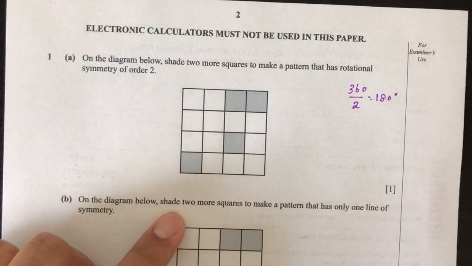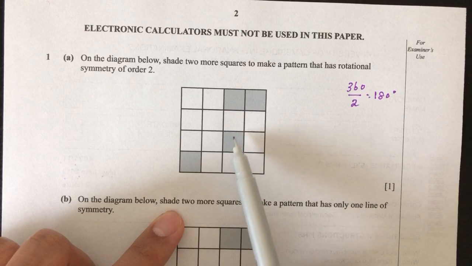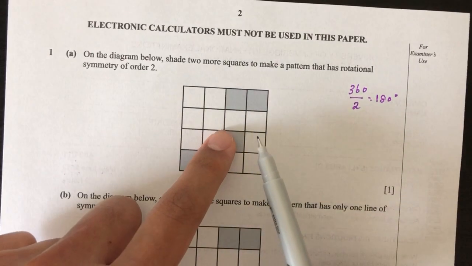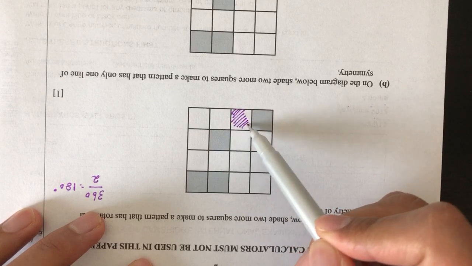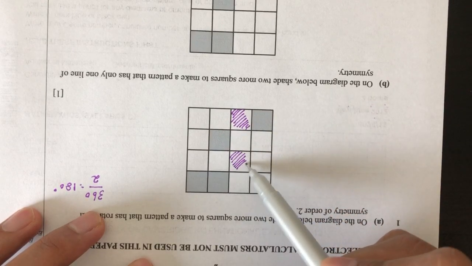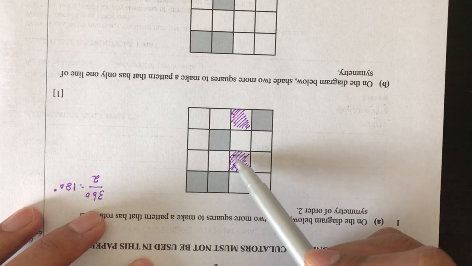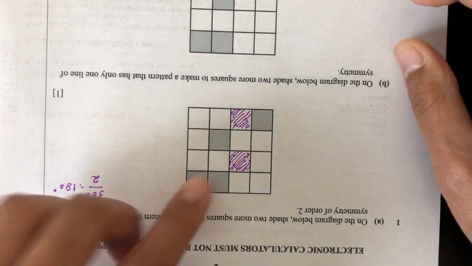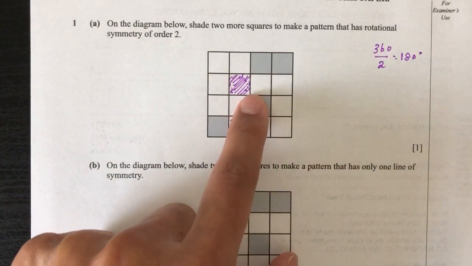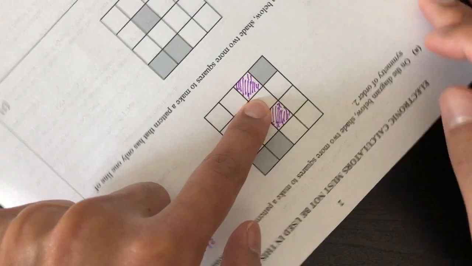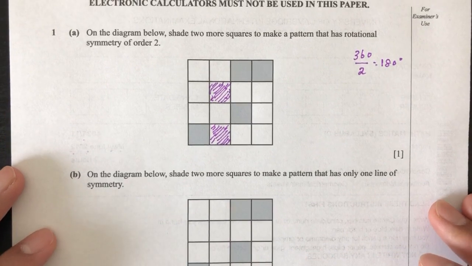So let's observe. So here what do we have? On this side we have 2 squares up and 1 down. If you rotate this by 180, it needs to have 2 up, which is this is missing, and 1 down. So those are the 2 squares that need to be shaded. As you can see, if you go back to the first image, you have 2 squares up and 1 down. And if you rotate this by 180, you have 2 squares up and 1 down. So yep, that's the 2 squares you need to draw.